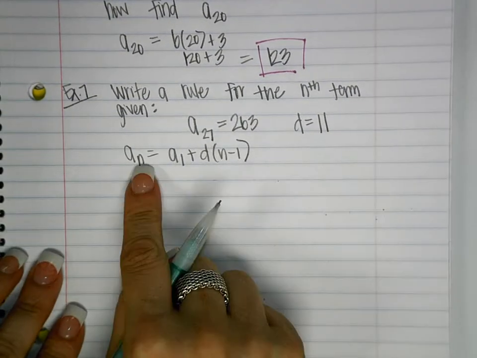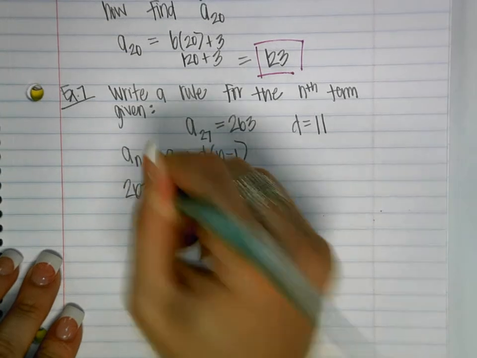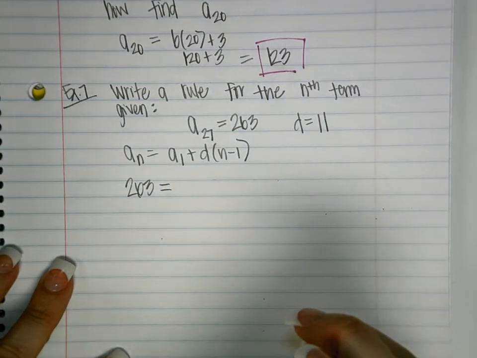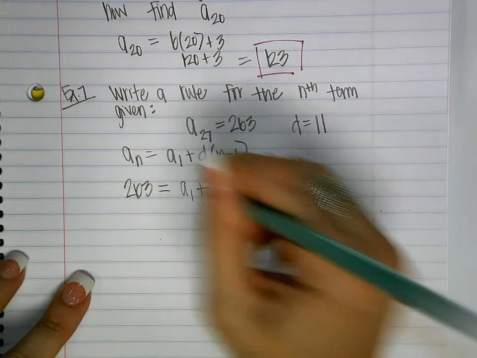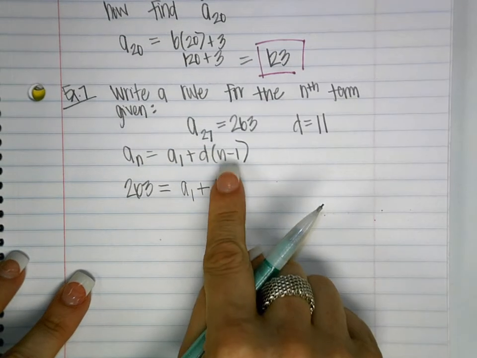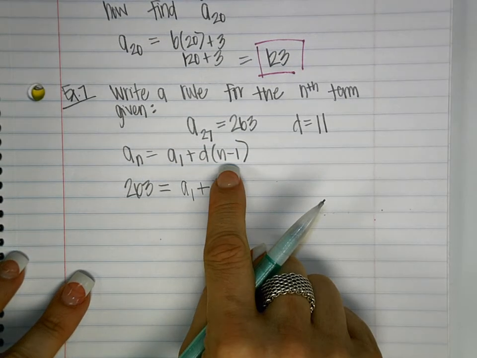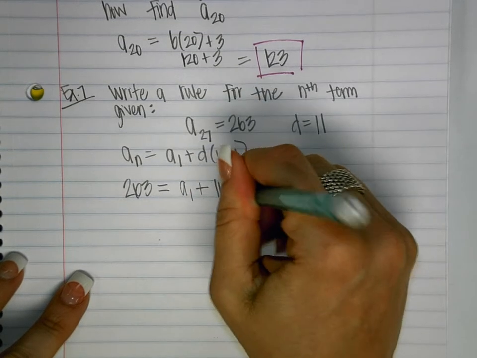Okay, A sub n, we're going to use 263. Equals, do we know A1? Not yet. So we're going to leave it as A1. Plus, do you know what the common difference is? 11. Do you know what the n is? It's 27. 27 minus 1.